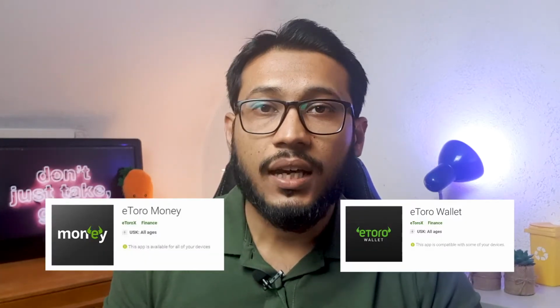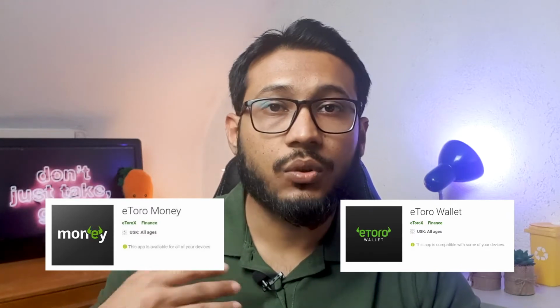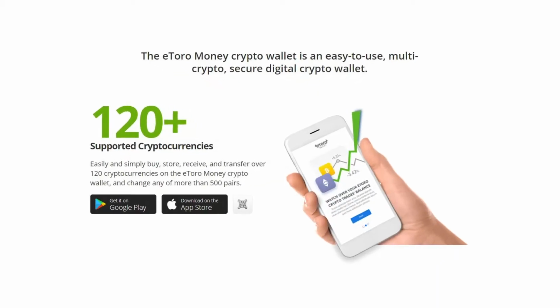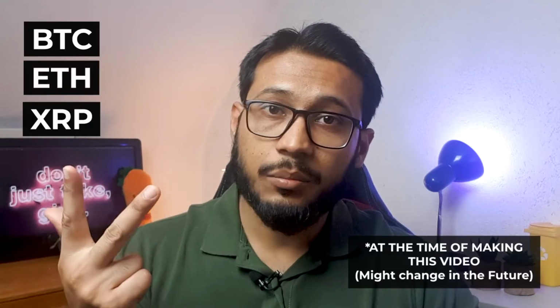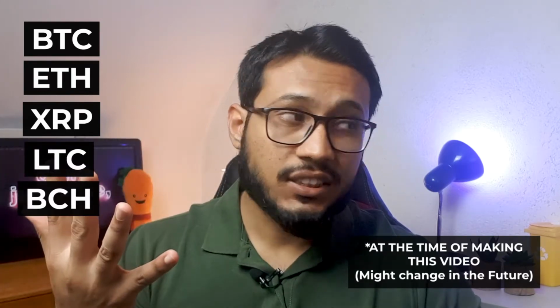eToro money wallet was previously known as eToro wallet, and this wallet was renamed just a few weeks ago. On the official eToro wallet page, it says that eToro wallet supports more than 120 cryptocurrencies, but again it depends on your country. For example, in Germany and many other countries, eToro money wallet only supports Bitcoin, Ethereum, XRP, Litecoin, Bitcoin Cash, and Stellar. In other countries, more cryptocurrencies might be supported, but at the moment I don't see any information on their official website apart from these 6 cryptocurrencies that I've mentioned.